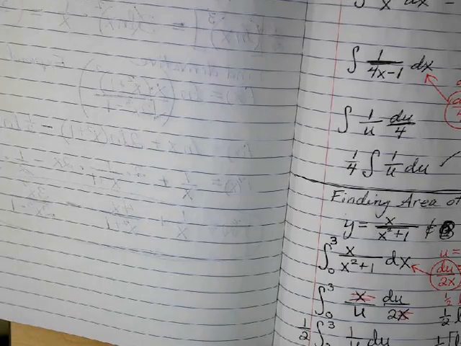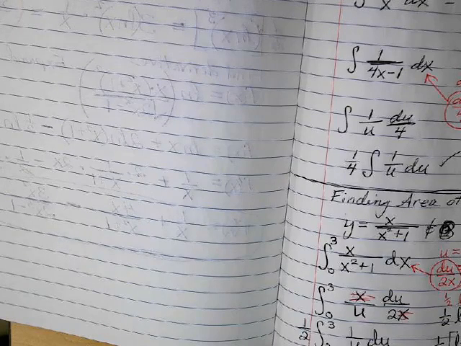So if you put a 3 in there, 3 squared is 9. 9 plus 1 is 10. ln of 10. And if you put a 0 in there, you get a 1. ln of 1. ln of 1 is 0.